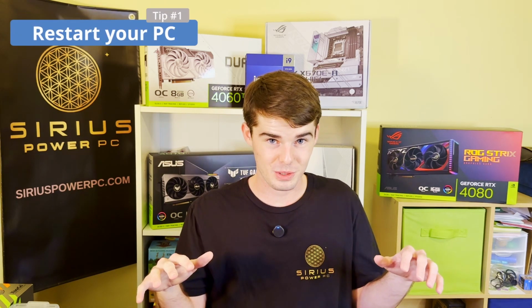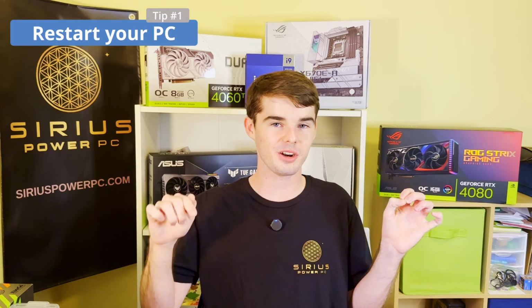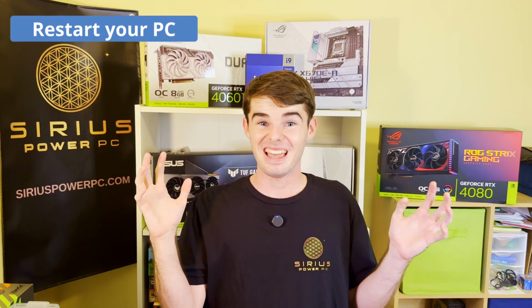And first things first, restart your computer. I know, this is real simple. Turn it off, turn it back on again. But the amount of times this has fixed problems for me is baffling. Literally just restarting the computer. If you have maybe a bunch of Google Chrome tabs open, or if you're playing a game and you notice a large drop in frames, then restarting your PC is a great starting point.